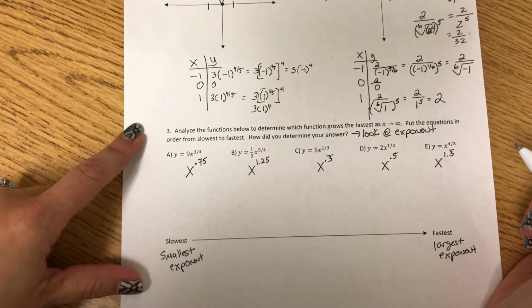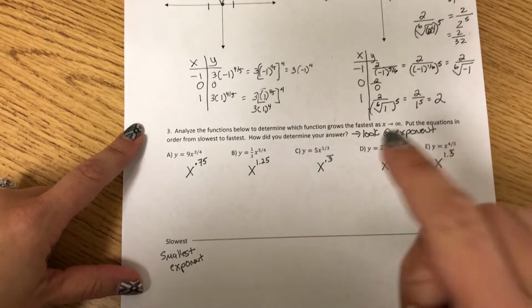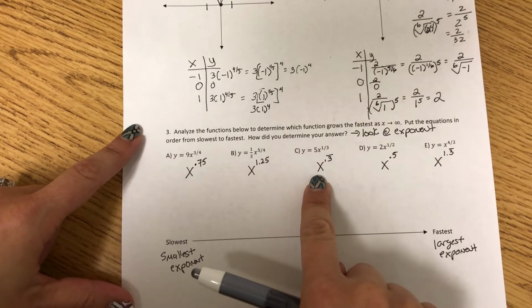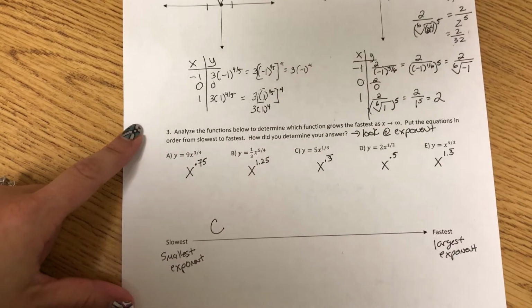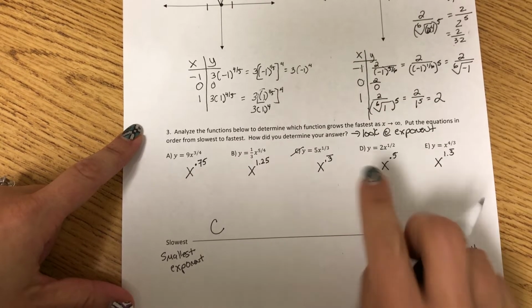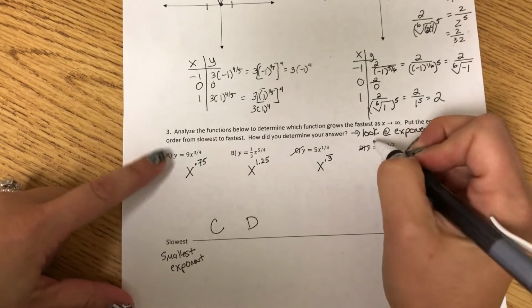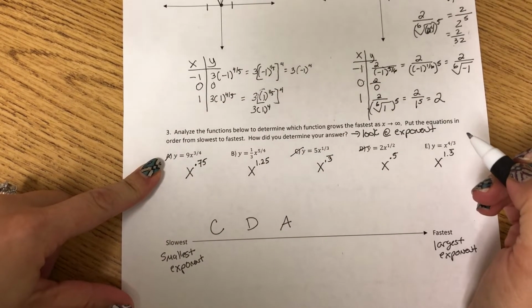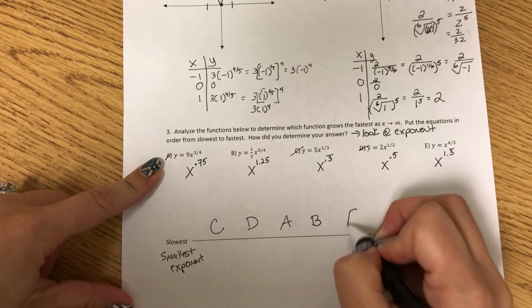Okay, so the smallest of these decimals is 0.3 repeating. So C is the slowest. 0.5 is next, so then D, and then A, and then B, and then E.